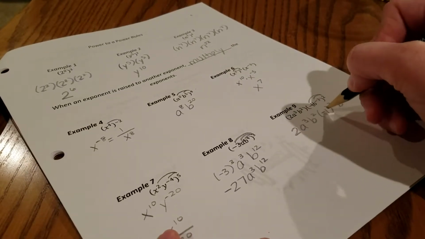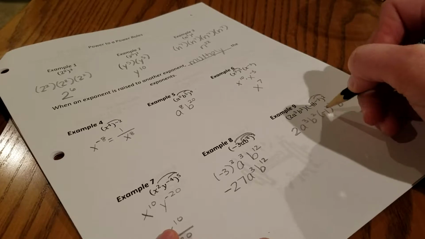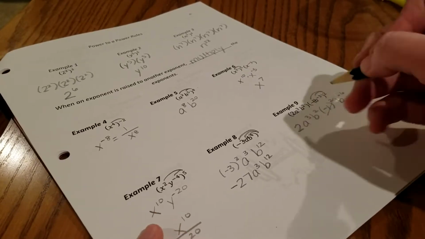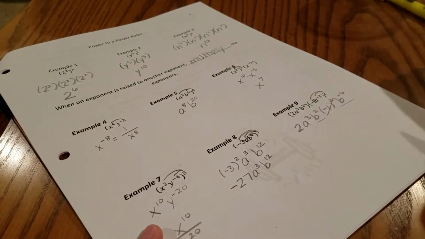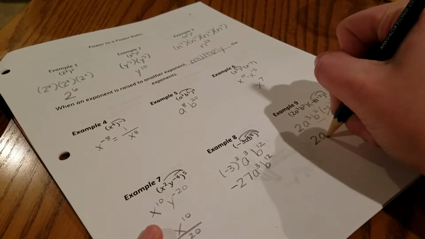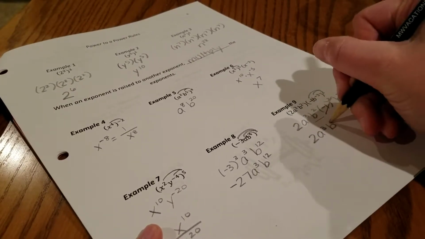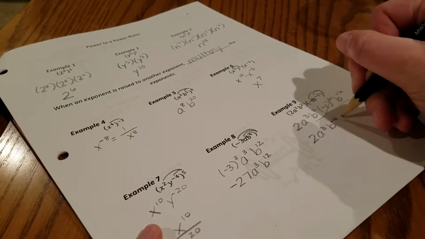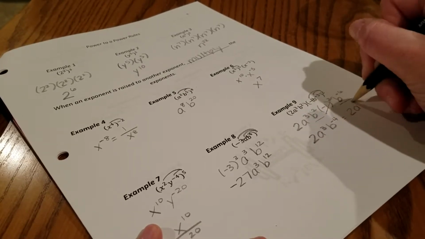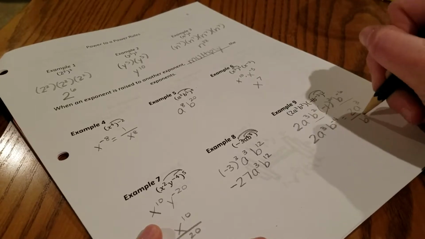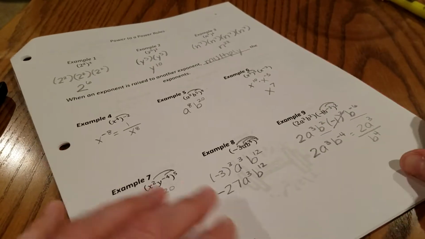So negative 1 times negative 1 is just 1, so I don't even have to worry about that. B, though, there's 2 of them, so I get 2, a to the 3rd, b, 2 plus a negative 6 is negative 4. It's not okay there, so 2, a to the 3rd stays up, b to the 4th moves down.